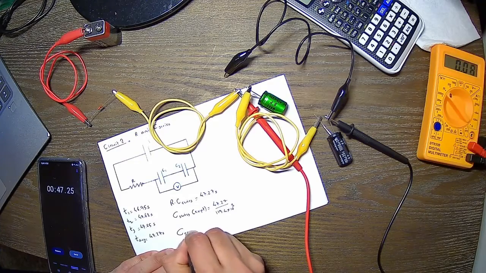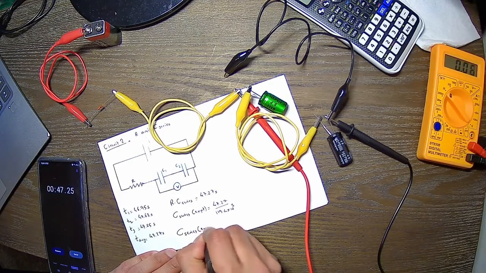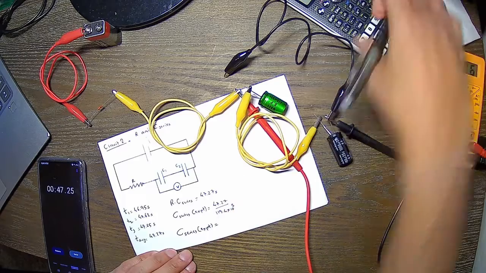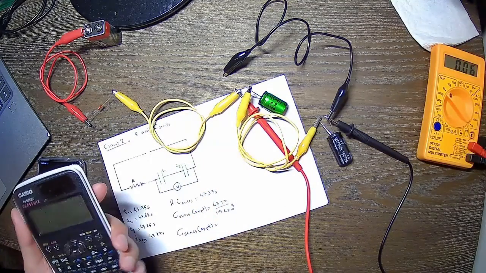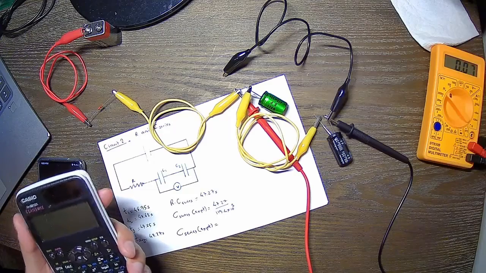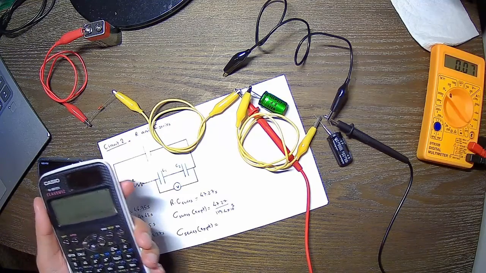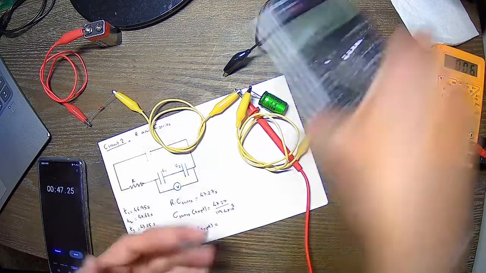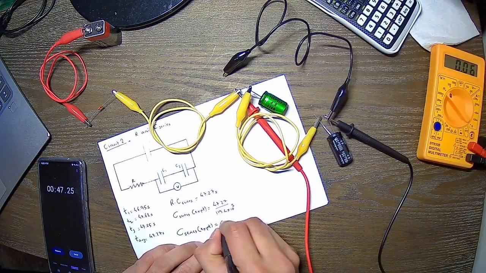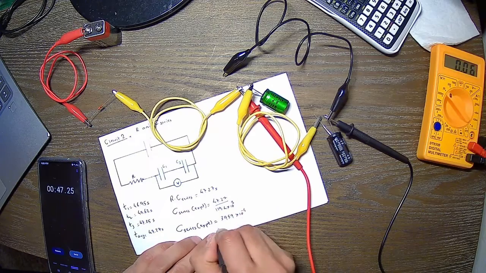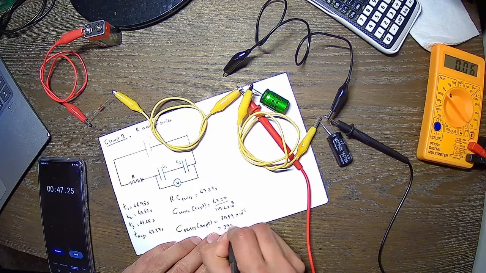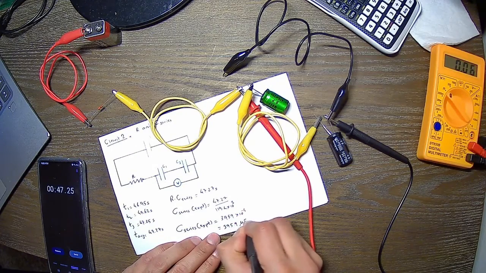So the C series experimental value is 3.959 times 10 to the negative 4, which is about 395.9 microfarad, correct?